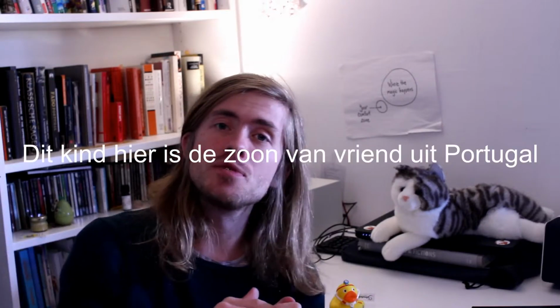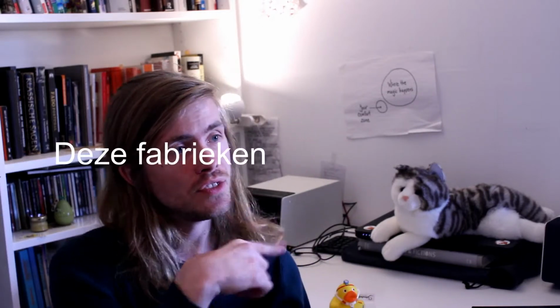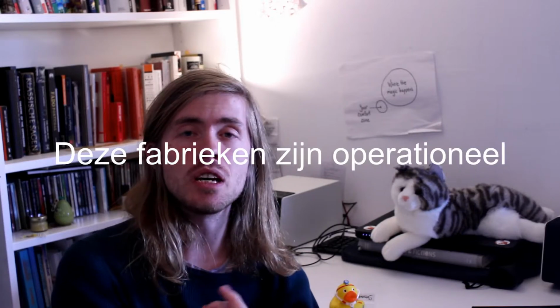Dat meisje is de vriendin van mijn broer. That girl is my brother's girlfriend. Dit kind hier, so I would have a child here standing next to me. Dit kind hier is de zoon van een vriend uit Portugal. This child here is the son of a friend from Portugal. Dit boek is heel interessant, so I would have the book here next to me. But also with other objects, so for example, deze fabrieken zijn operationeel. These factories are operational, they're working. So these factories would be the factories that are closest to me.